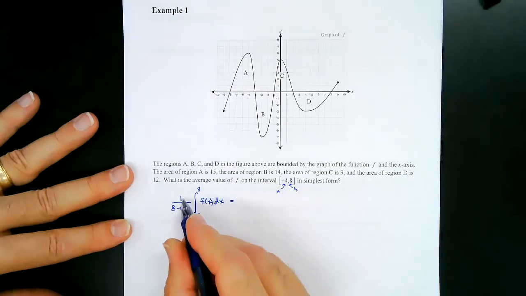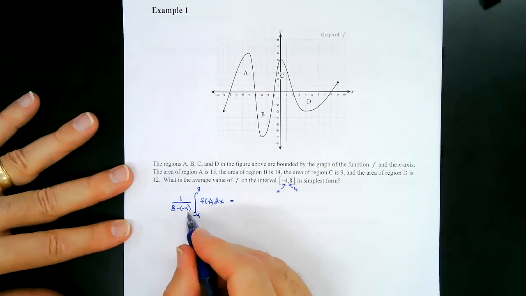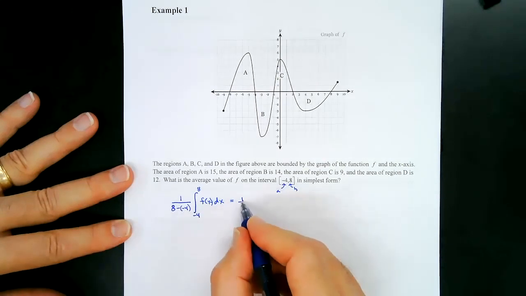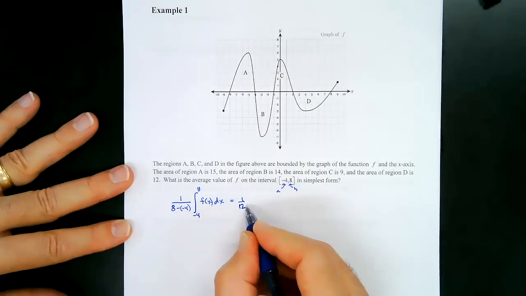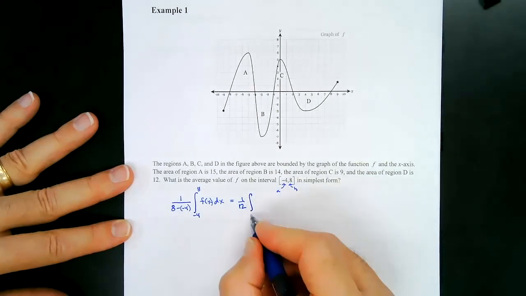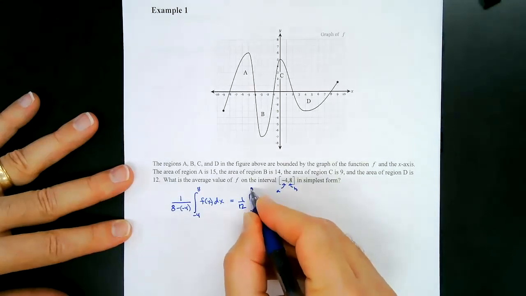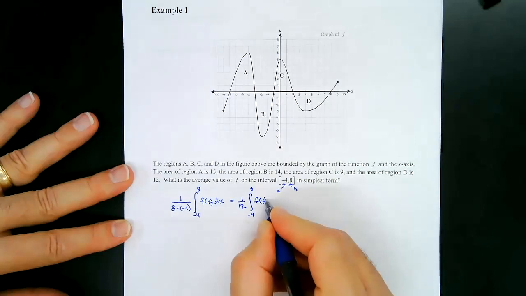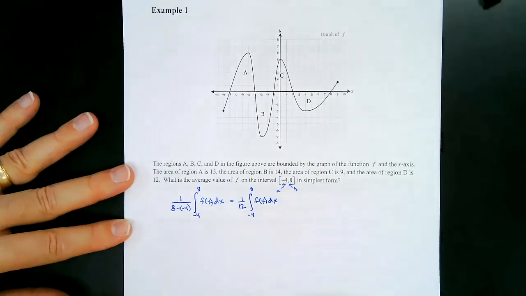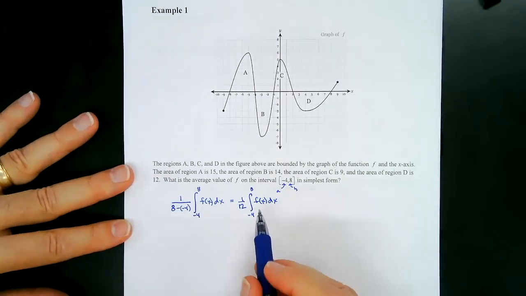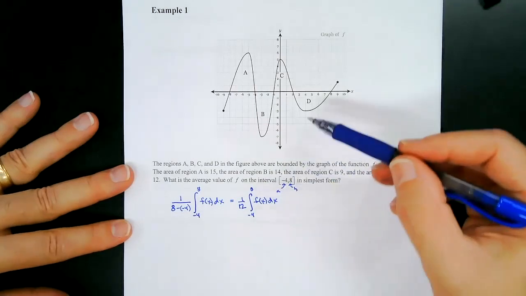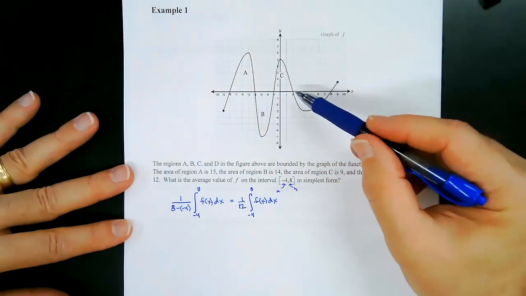dx. So 1 over 8 minus -4, that'd be actually 8 plus 4, right? So that'd be 1 over 12, times the integral from -4 to 8 of f of x dx. Now this is the integral from -4 to 8. Well, we can do that because we know the areas, right?